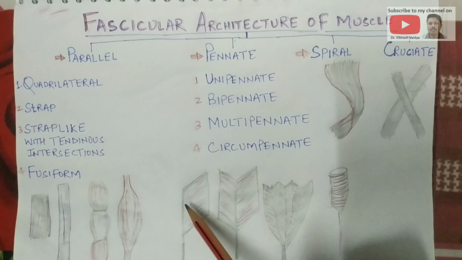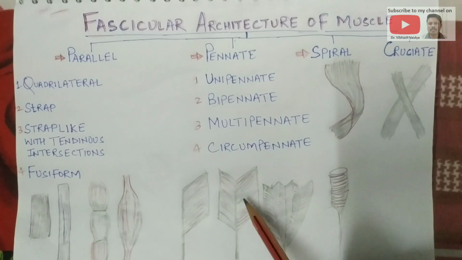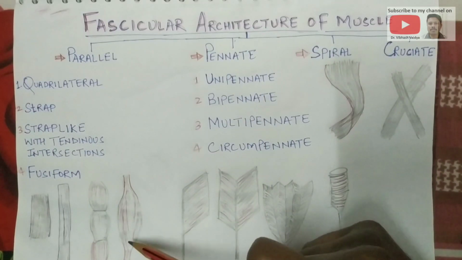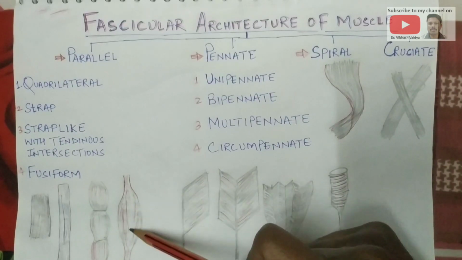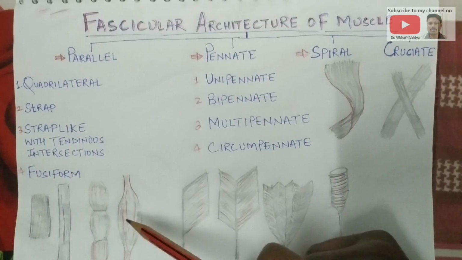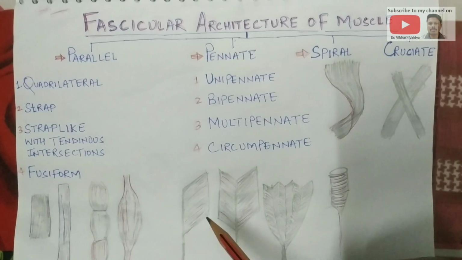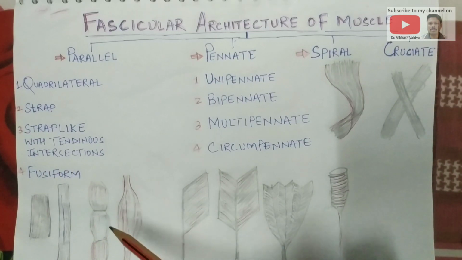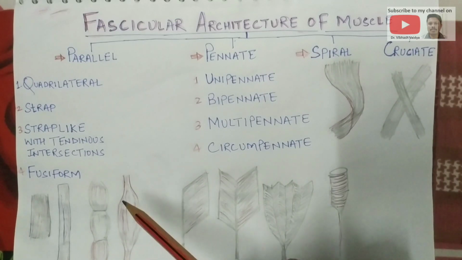The fibers of the pinnate muscles are short and the number of muscle fibers is more. Here you can appreciate the fibers are short and the number of fibers is more, while in the parallel muscles the length of the fibers is more and the number of fibers is less. Because pinnate muscle fibers are short, the force of contraction is increased and the range of movement is reduced, while in parallel muscles the force of contraction is decreased and the range of movement is increased.